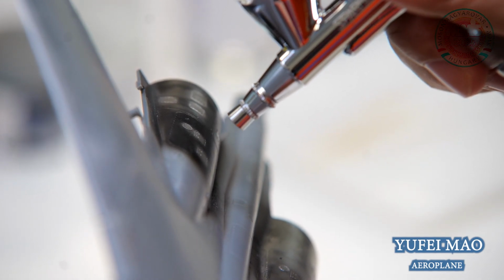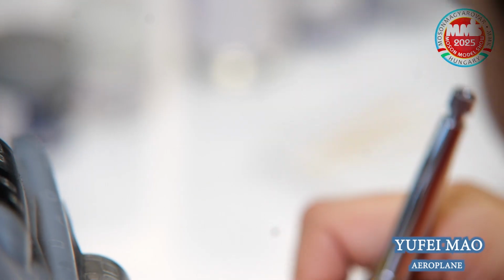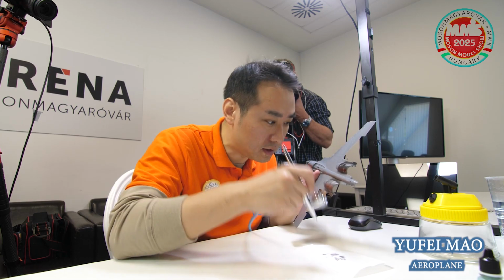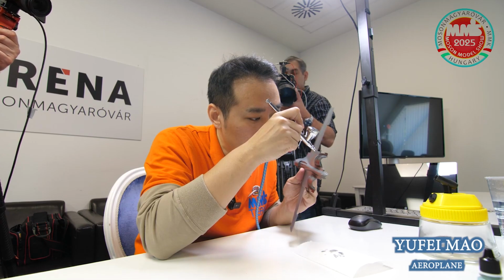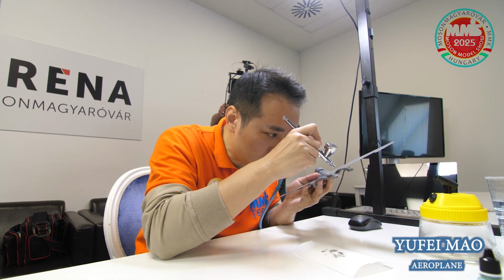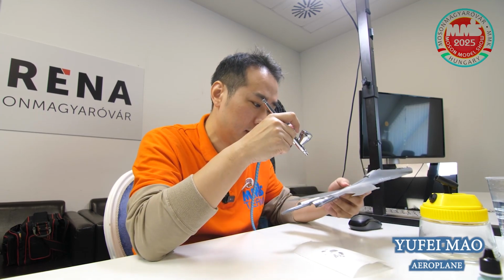Because these panels are the service panels, generally they have a different texture from the other skins of this area, so we can get the most full effect of it.